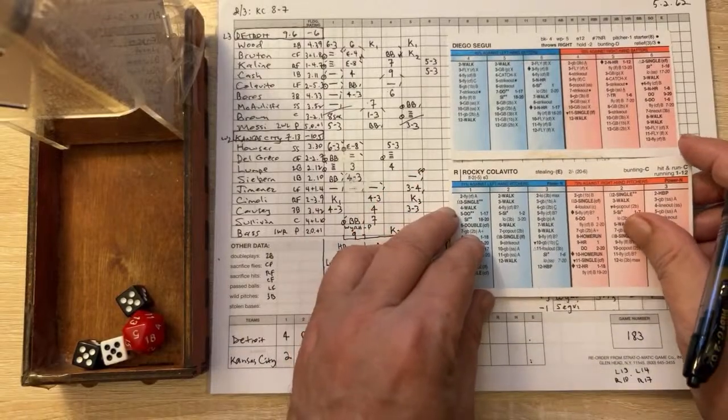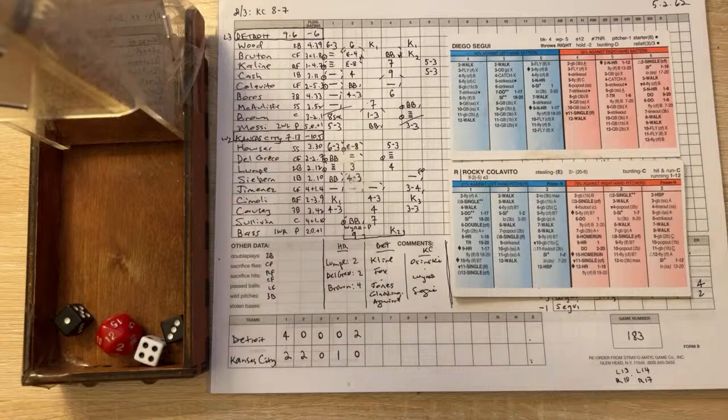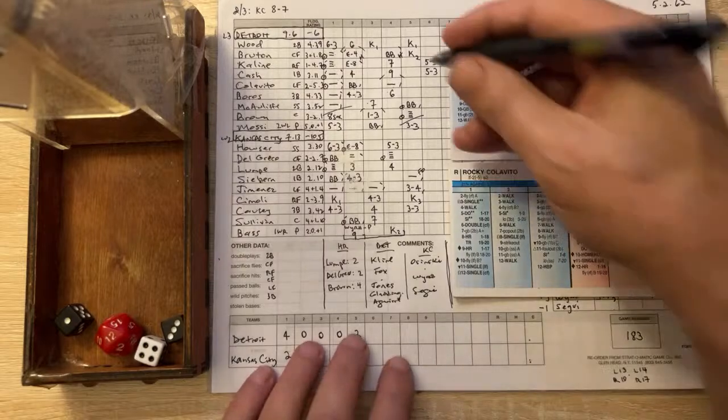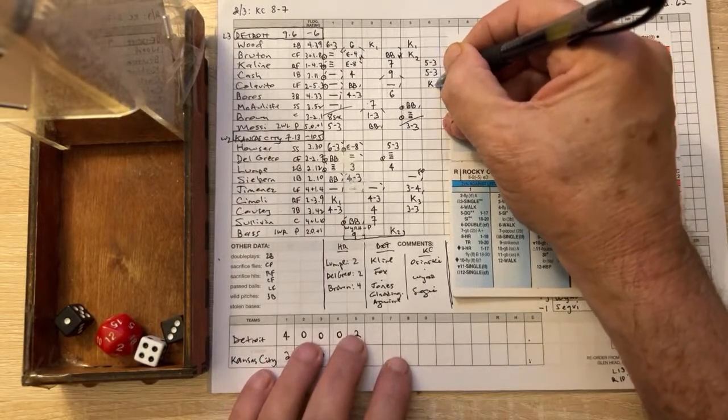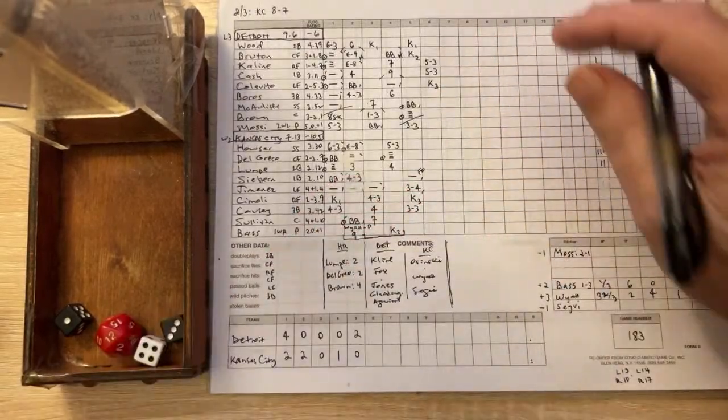Rocky Colavito is the batter. 4-4 right-handed, struck him out. So Diego looking good. He's retired 6 in a row in relief.